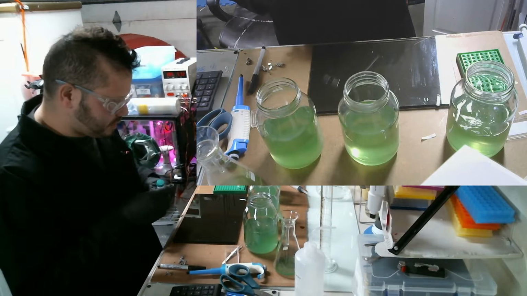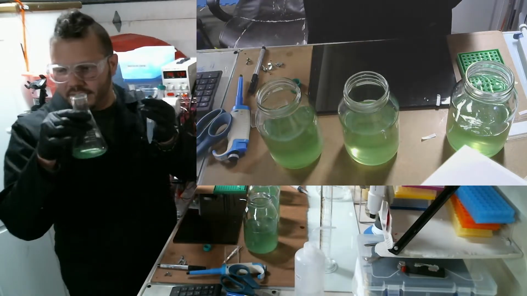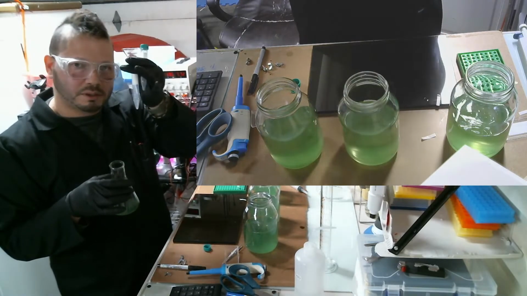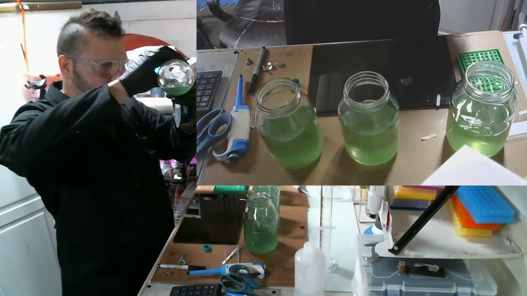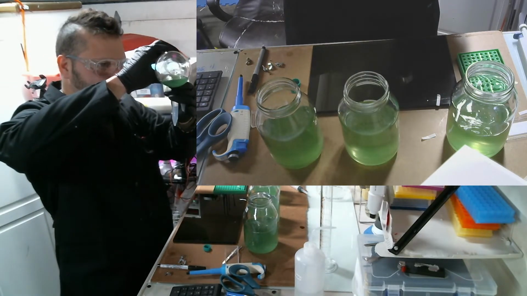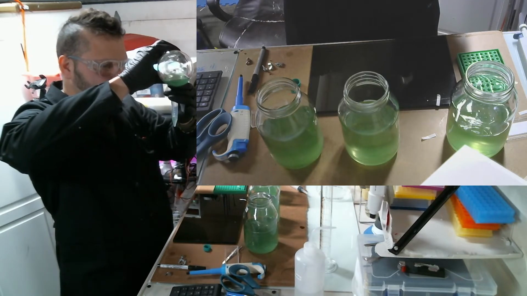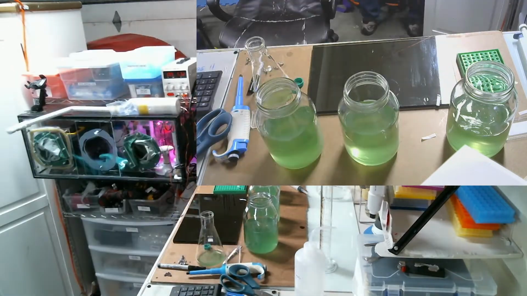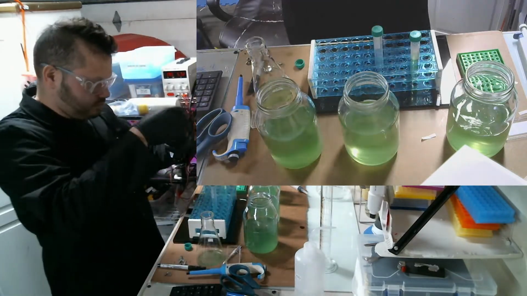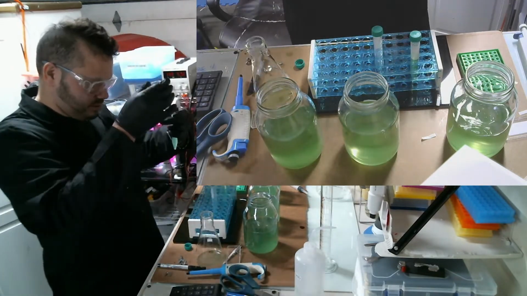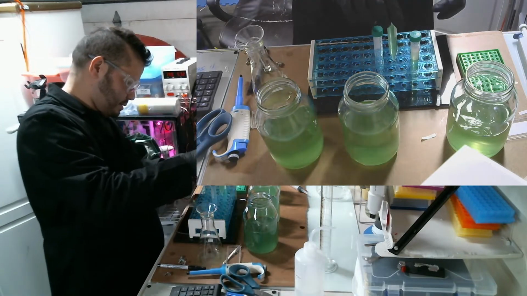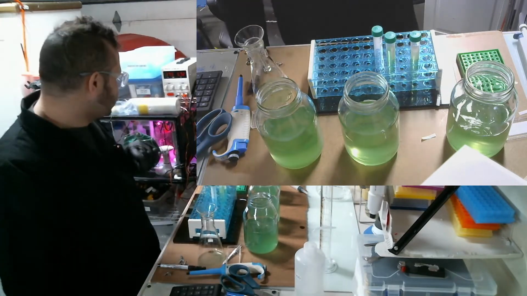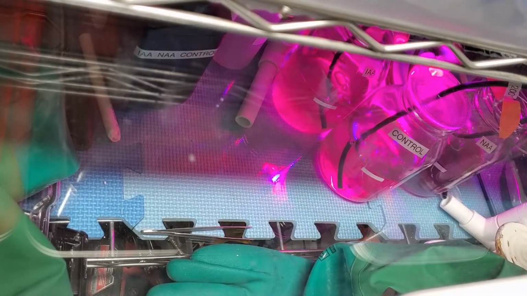Another thing I'm going to do is add this to these little centrifuge tubes, and then I'm going to put them in the freezer. It's going to be like a stock solution that I'll save for another time, essentially. And then I'll join you in the incubator cam to watch the rest of it.